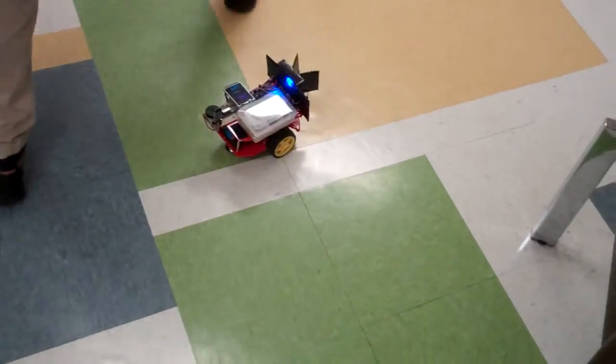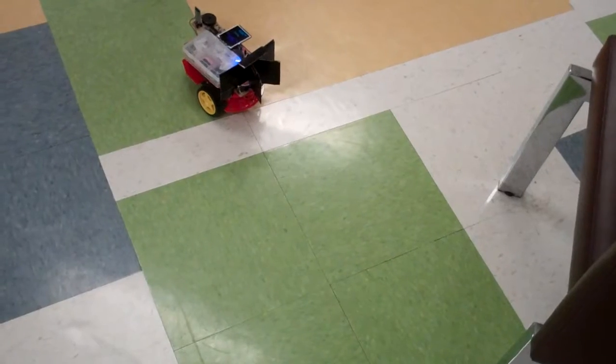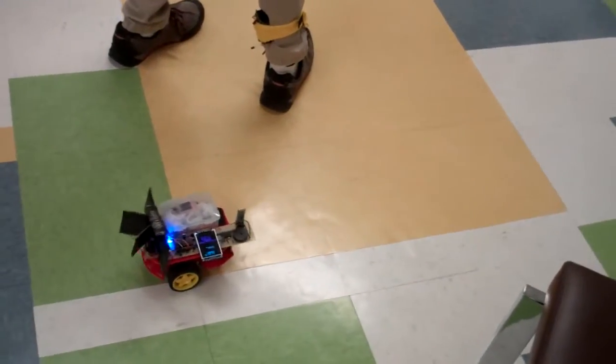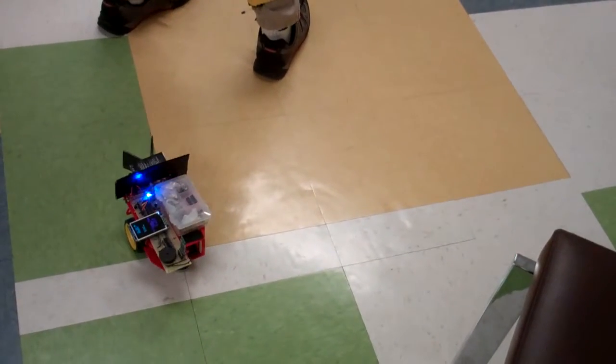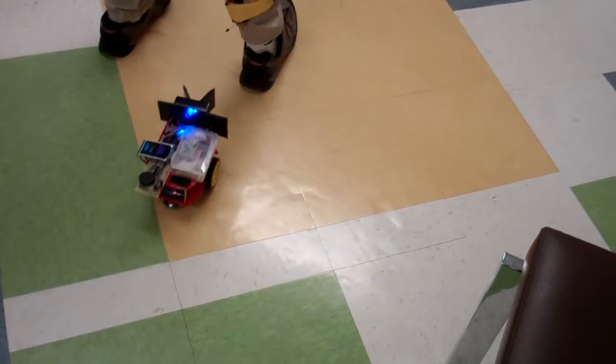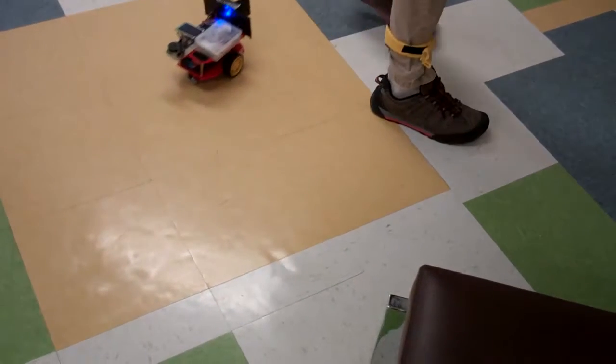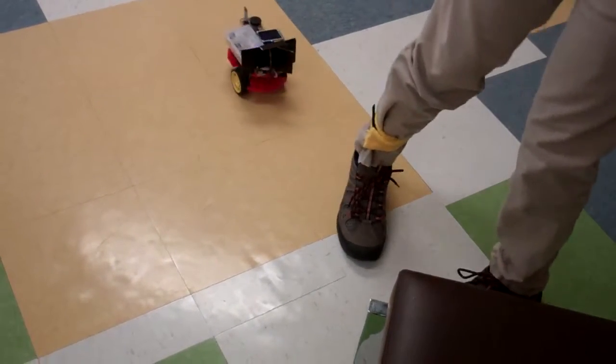Oh, lost it a little bit. You went too far. So now it'll twitch, and hopefully it'll find it. It should come back all around. Yeah, if it can't find any IR radiation, it'll default to a drive mode. There it goes. Okay, so now I'm going to go into the RC drive mode.